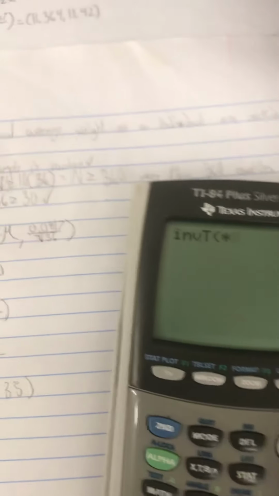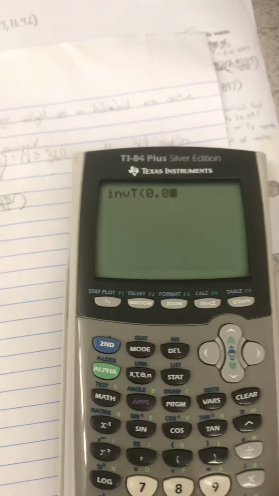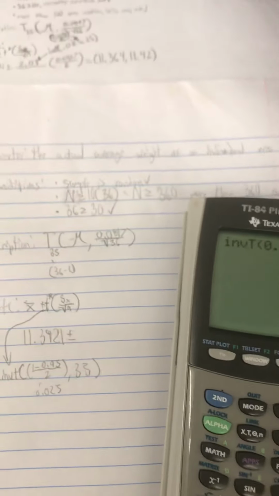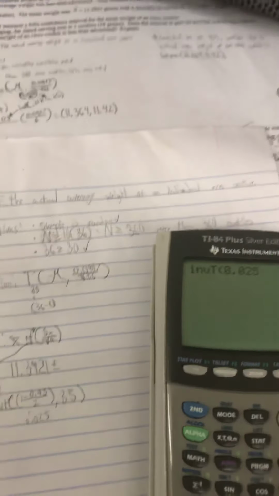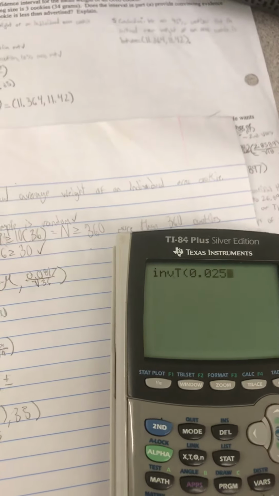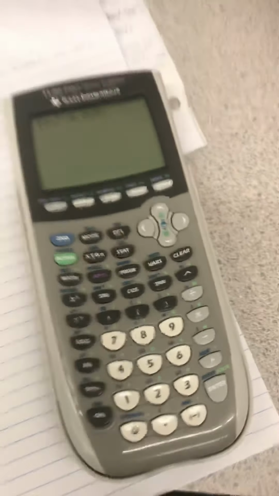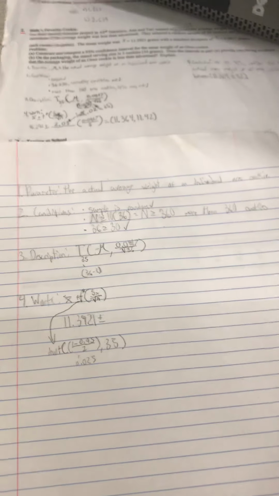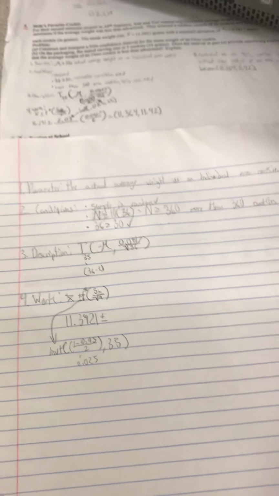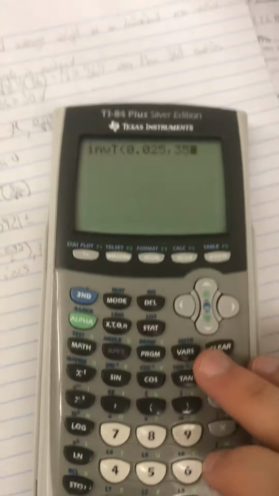So we put 0.025 in our calculator, and then you put in the degree of freedom. You do comma 35, and then parentheses, and enter.